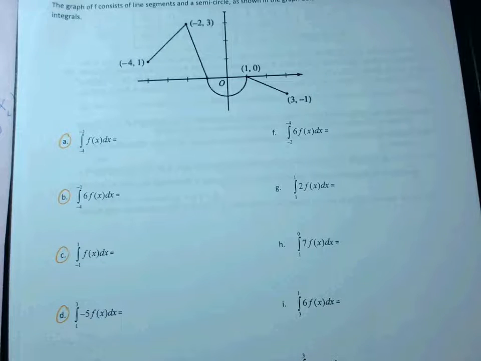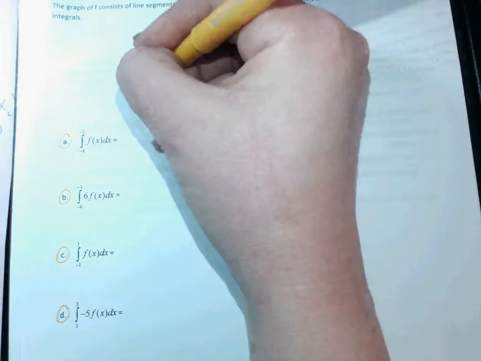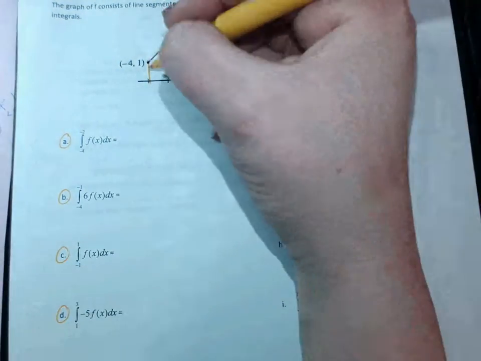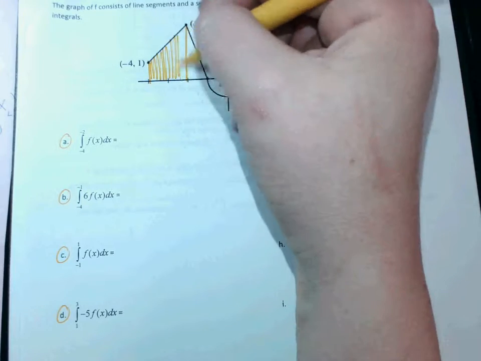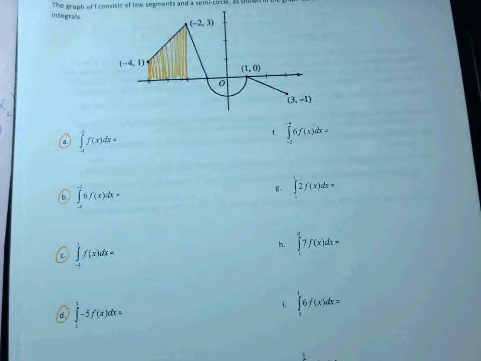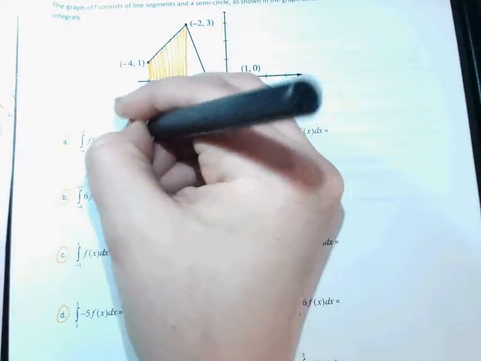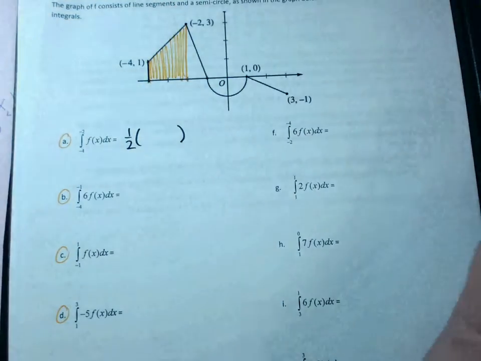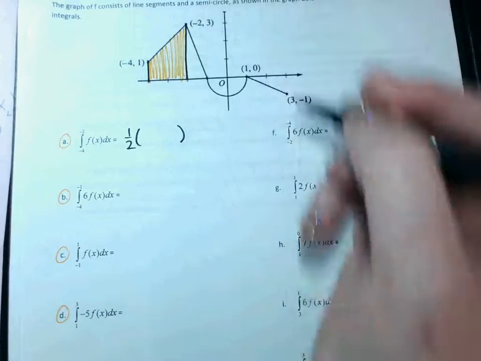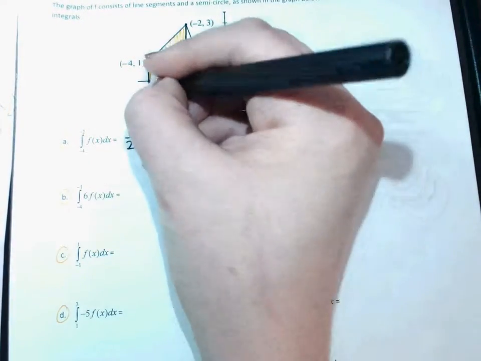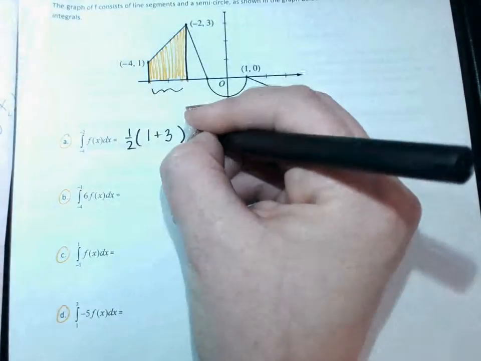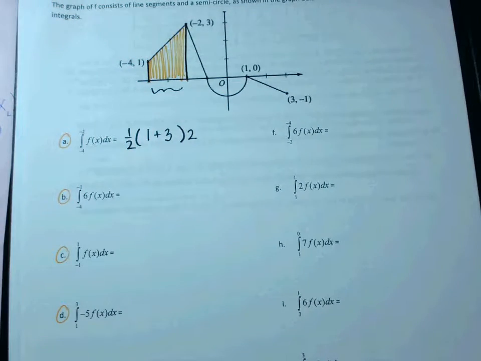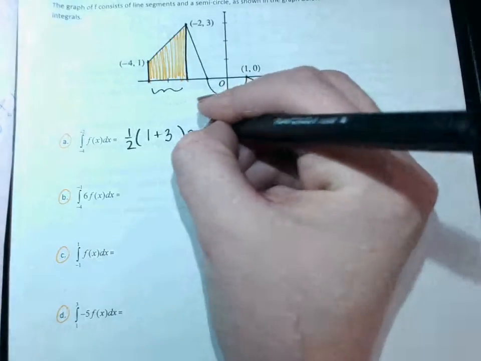So where should you be shading on that first one? Between what two numbers? -4 to -2. And then if you shade in your picture, what shape is that? Trapezoid, but remember your bases are up and down. So it would be 1/2 base plus base times height. How long is this first base? 1. How long is this base? 3. So 1 plus 3. And then how long is the height? 2. So 1 plus 3 is 4 times 2 is 8. Cut it in half is 4.